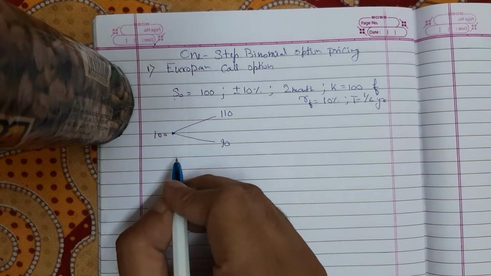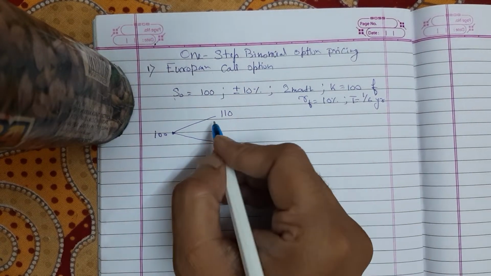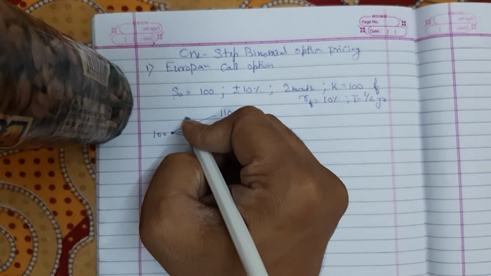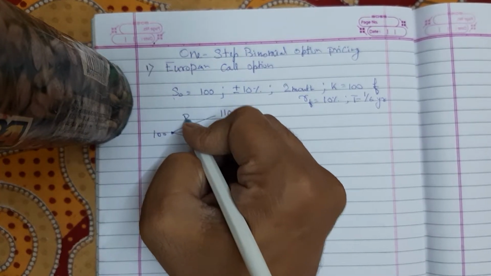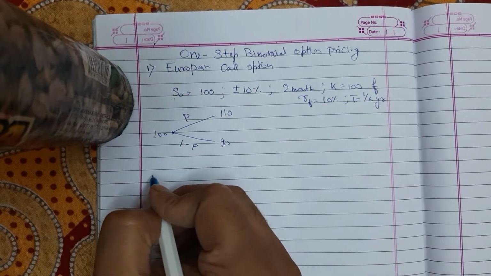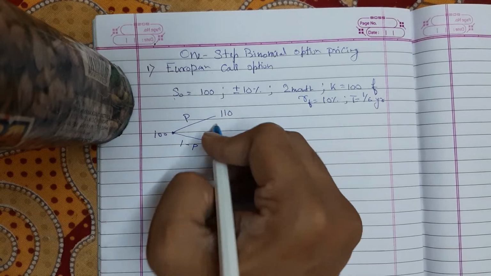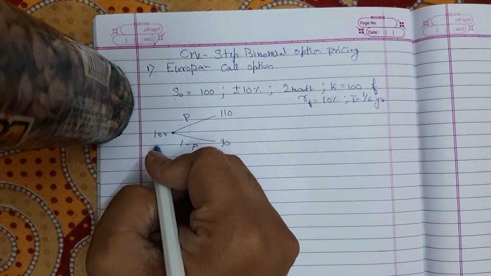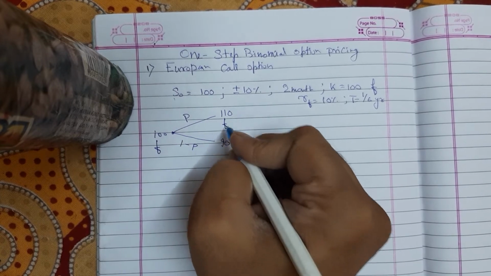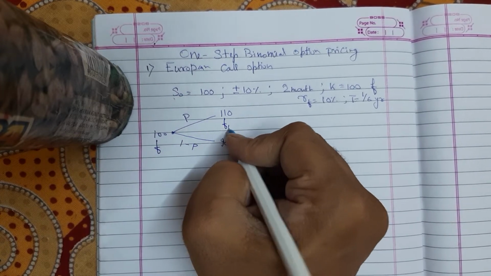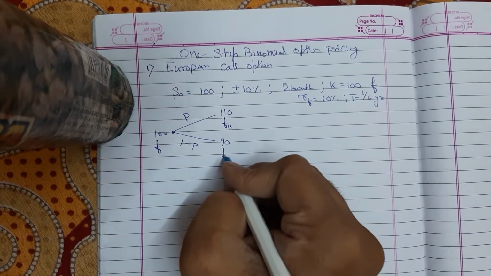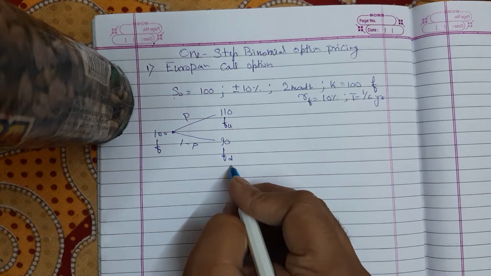First of all, we are supposed to determine the probability of upward movement and downward movement. As in the previous session, p is termed as the probability of upward movement and 1 minus p is the probability of downward movement. The value of the option is f, the value of the option on the upward movement is termed fu, and on the downward movement it is termed fd.